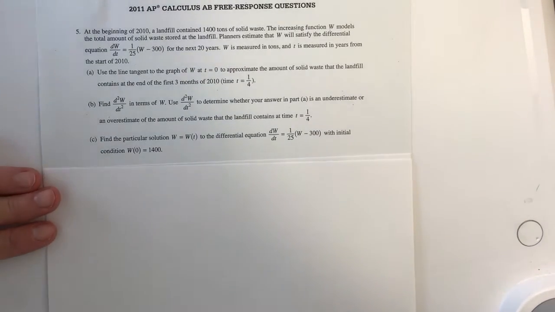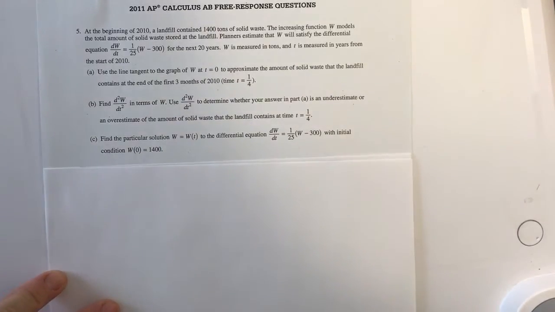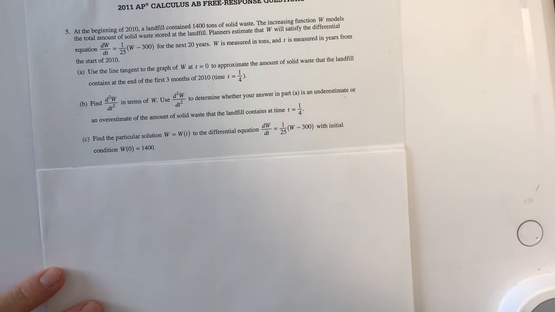So anyway, I think these are more difficult than the slope field problems, because usually slope field problems have the dy/dx, which just makes more sense. But here we're doing dW/dt. So we're going to do this landfill problem, which is your first problem on this homework assignment.